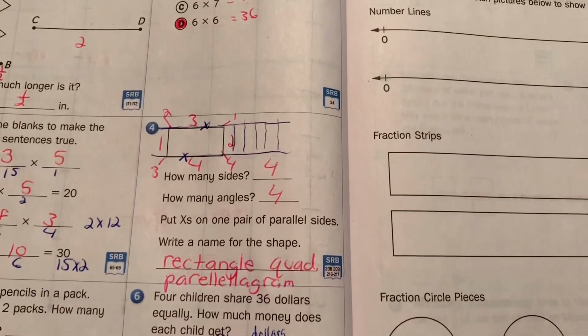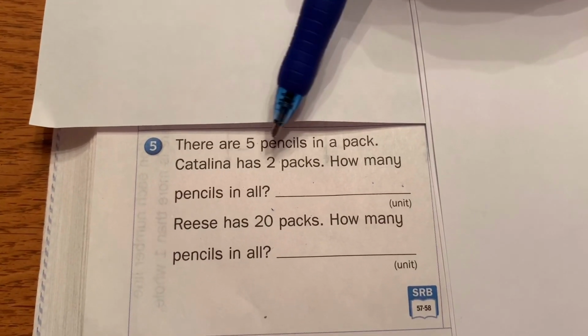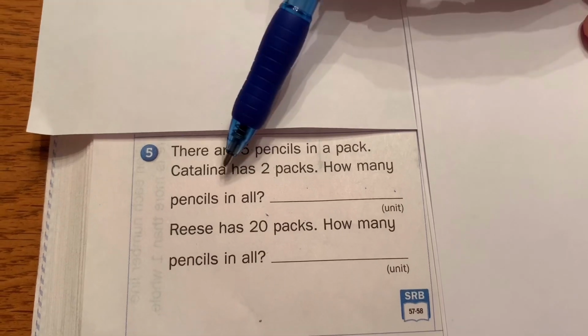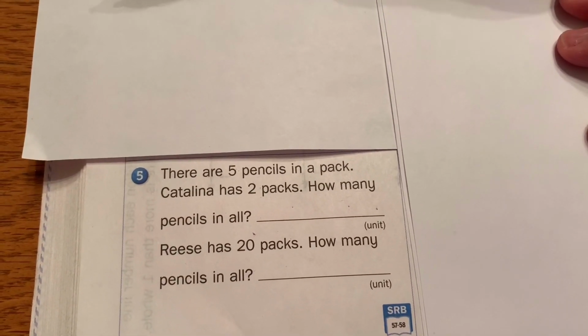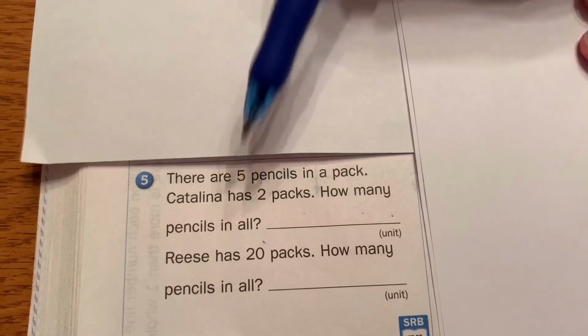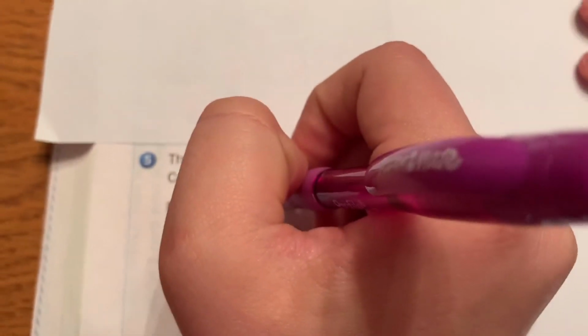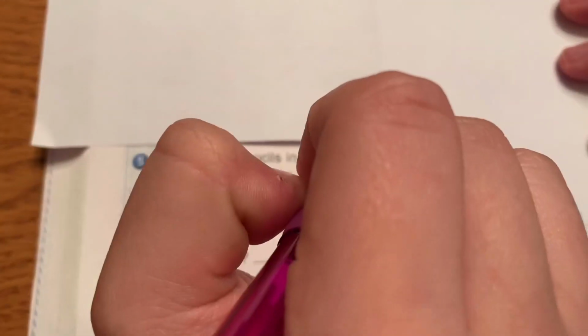Okay, thanks, Liz. All right, for box 5, there are 5 pencils in a pack. Catalina has 2 packs. How many pencils in all? So, Liz, what operation are we going to choose for this? Multiplication. And the 2 facts are? 5 times 2. Good, go ahead and write that in. 5 times 2. And the answer? 10. And the unit.